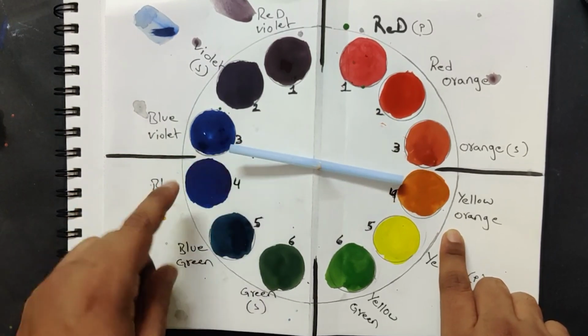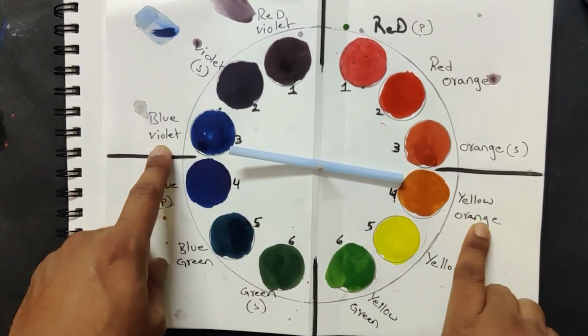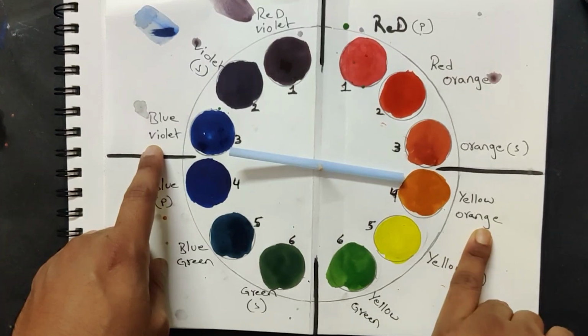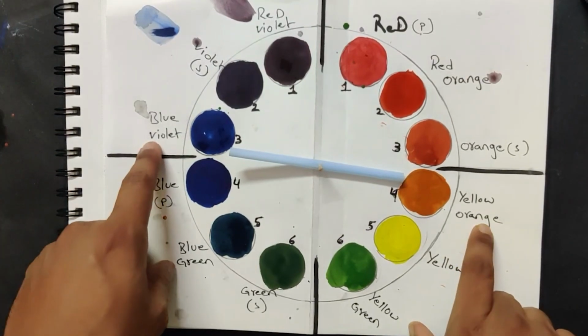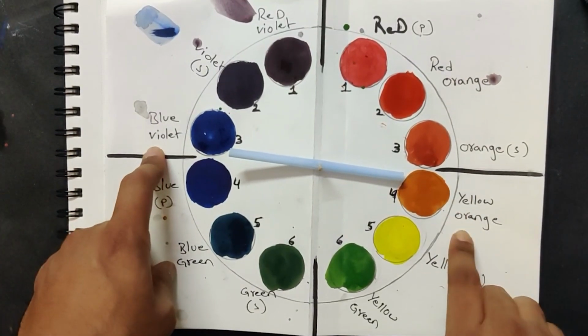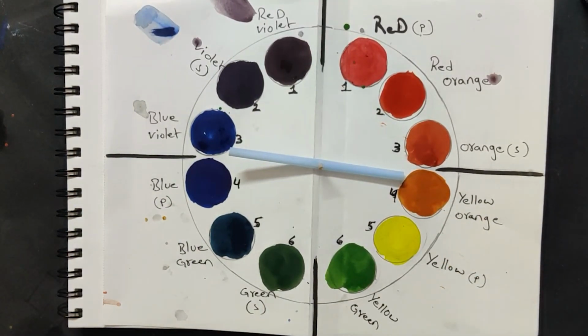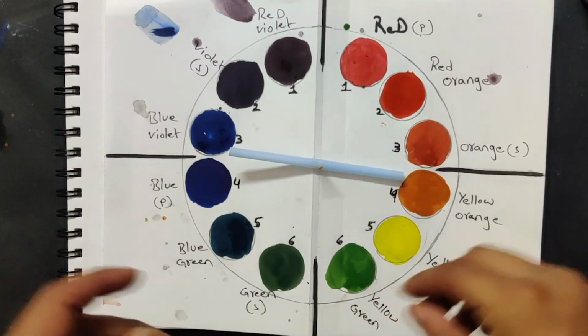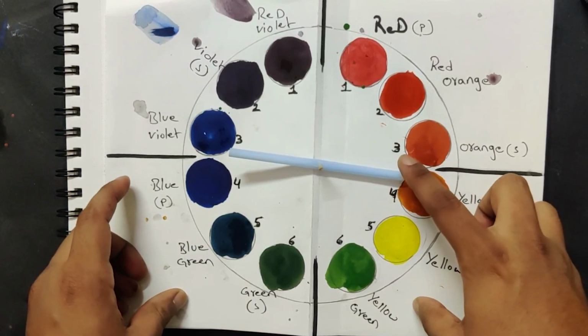And if you want to learn, see, if I turn this, blue violet and yellow orange are the best combinations, which will complement each other. You know the meaning of complementary, right? These are the complementary colors you can find in the color wheel.